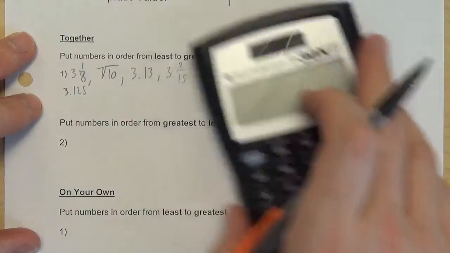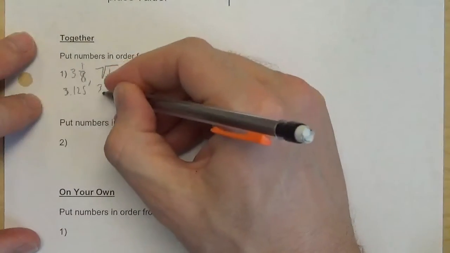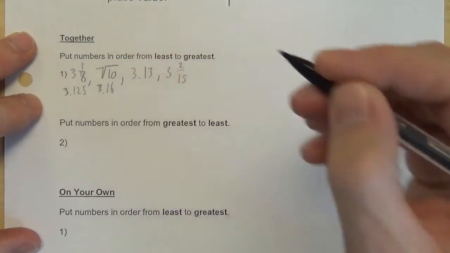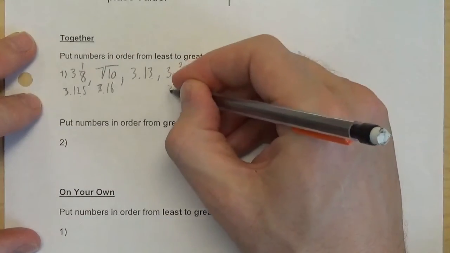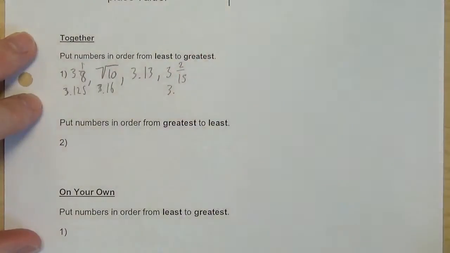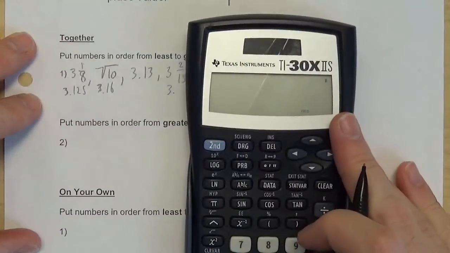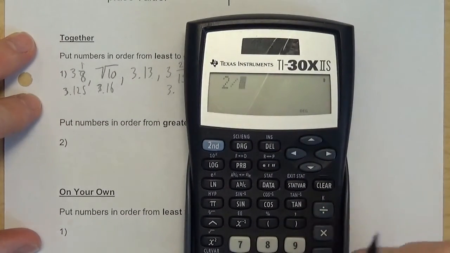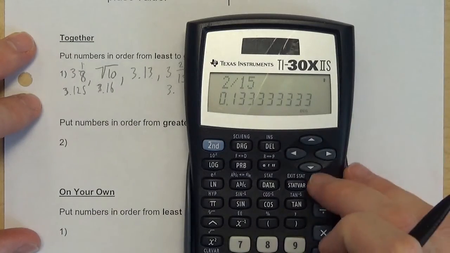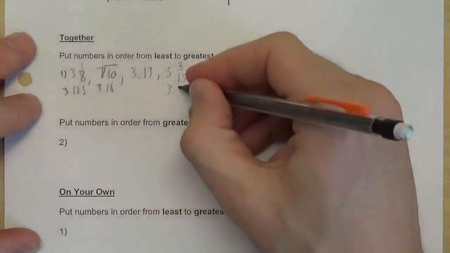3.16 is what that looks like rounded. And then 3 2/15. I know it's going to be a whole number 3, and I'll do 2 divided by 15. You guys do this as well. Anything I do in the calculator, you should be doing also. 2 divided by 15, you get 0.13 repeating. Okay, so let's do 3 numbers after that as well.